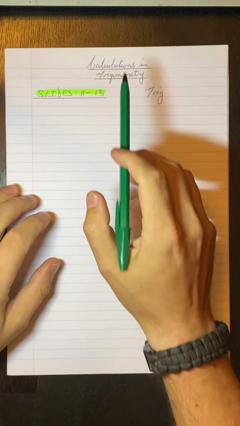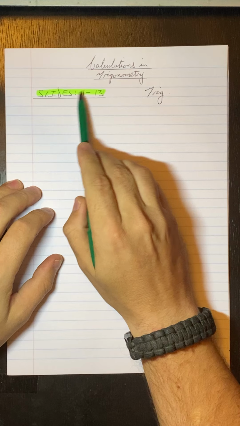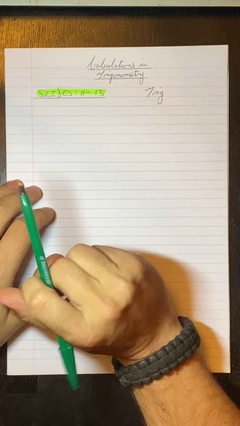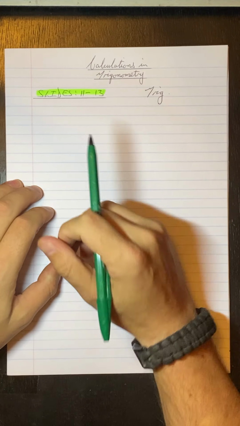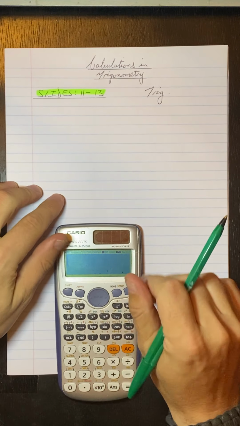I hope you guys got the gist of what was happening yesterday. So today we're going on to calculations in trigonometry, working from slides 11 to 13 from the trigonometry PowerPoint. Today we're actually going to use our calculator. So it's pretty chill, not too bad.